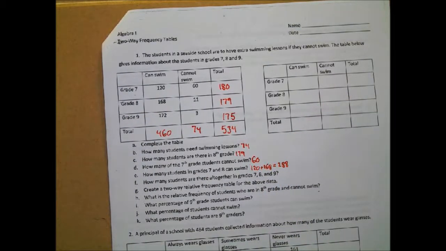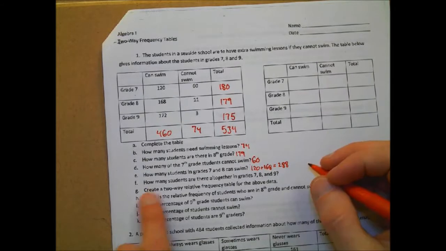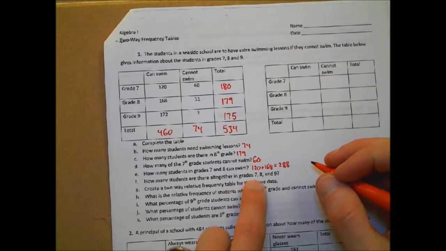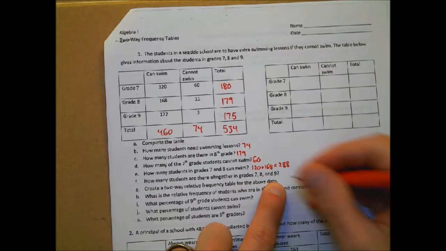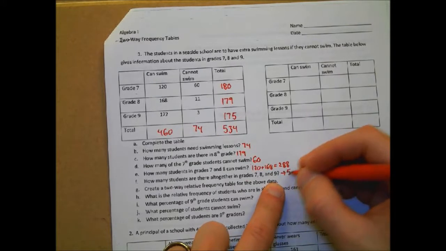All right, so let's go to Simon. Simon, how many students are there altogether in grades 7, 8, and 9? 534. Yeah, we already talked about that one, so that's not bad. Yeah, very good. Okay.